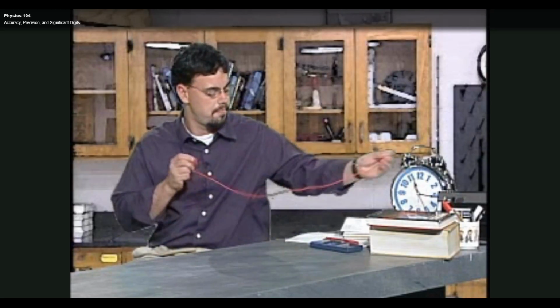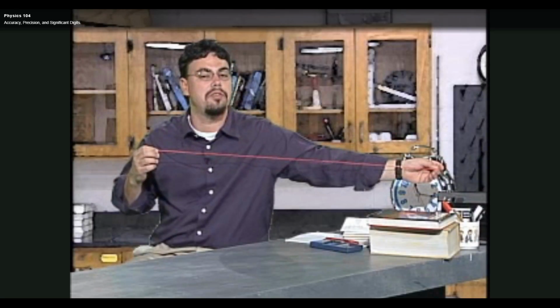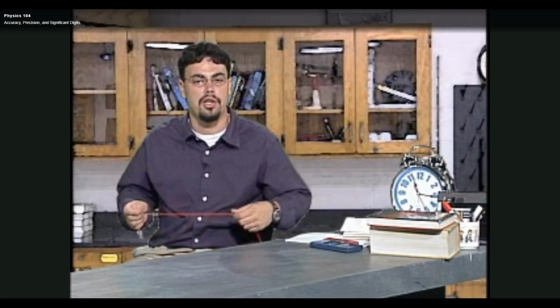Here's a question for you. This string is 1 meter long. If I use it to measure the width of your classroom, and I measure 8 meters and an additional 1/4 of a meter, how should I report the length using significant digits? Write your answer down and show your teacher.